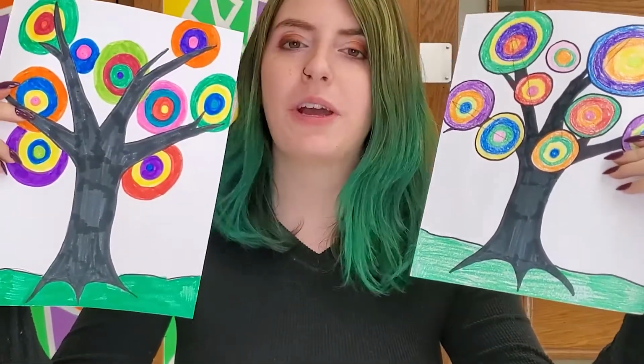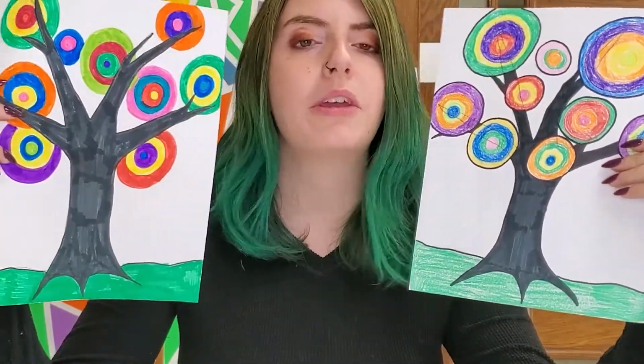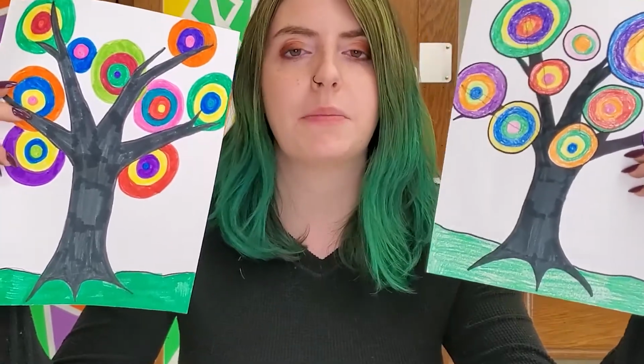All right, guys, I hope you had fun making your Kandinsky trees with me today. I think both turned out really cool, and I had a lot of fun seeing how different these looked actually with using markers and crayons on the different pictures.